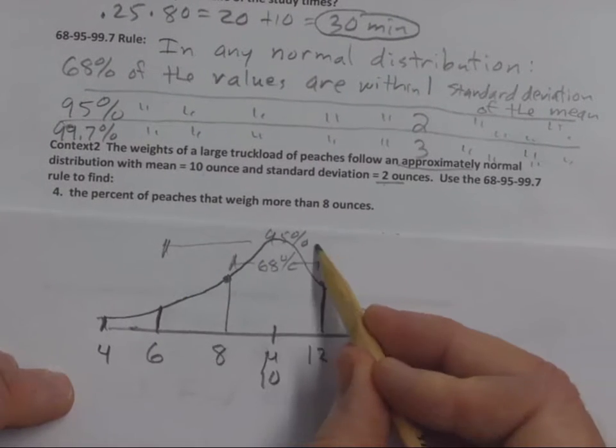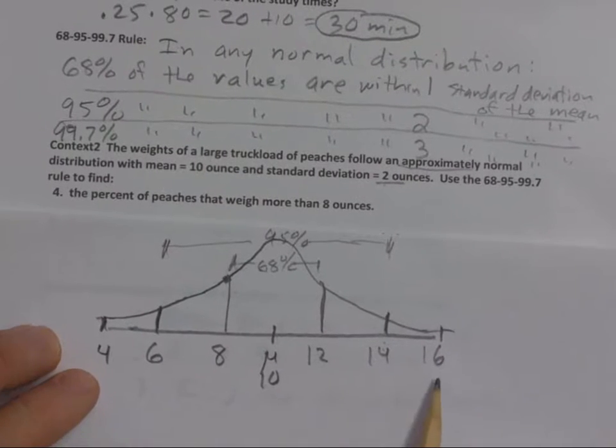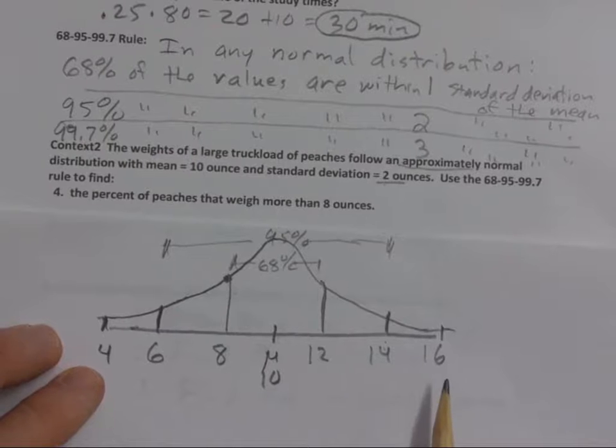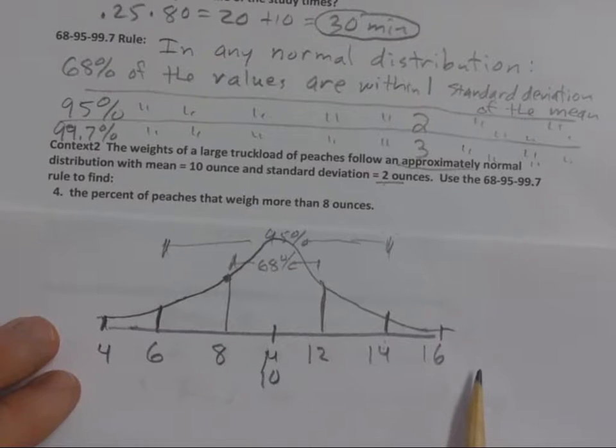95% are within 2 standard deviations. And then 99.7%, or basically almost all of them, are between 4 and 16. It would be really, really unusual to get a peach out of here and for it to be more than 16 ounces or less than 4 ounces.